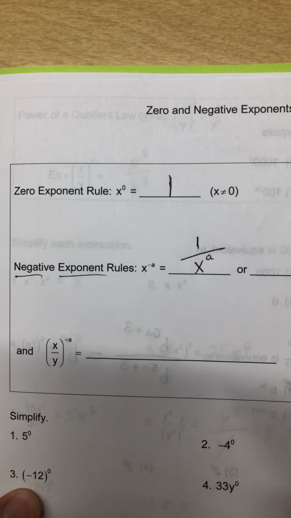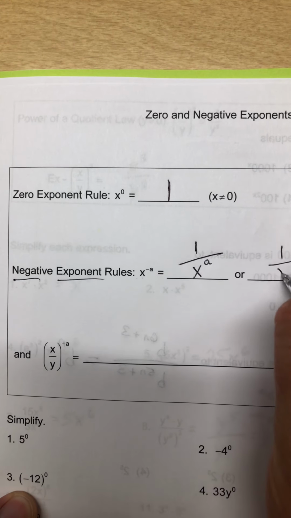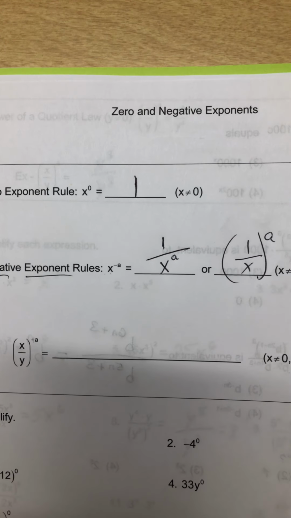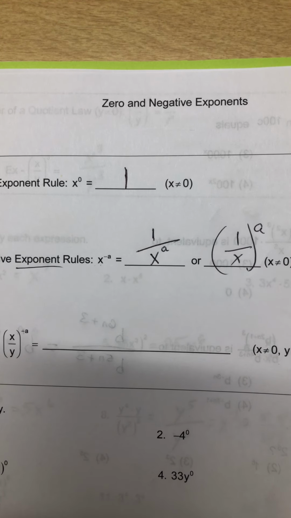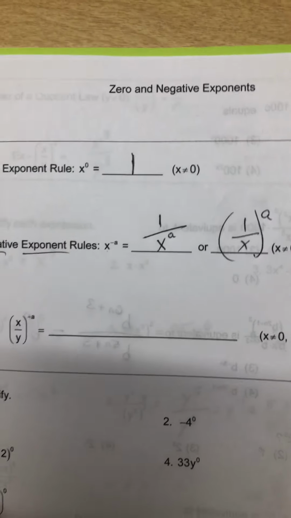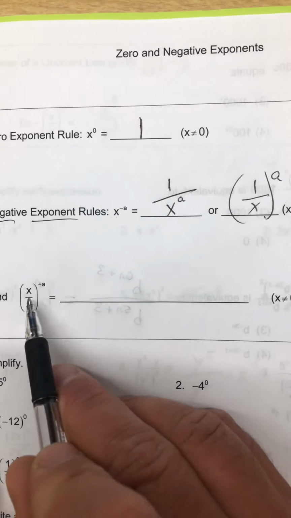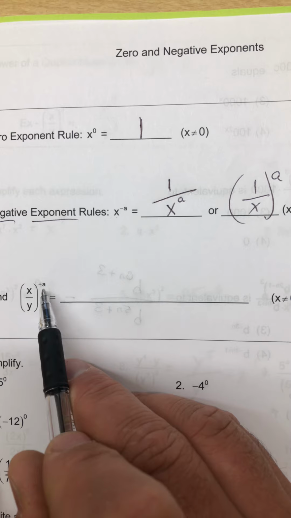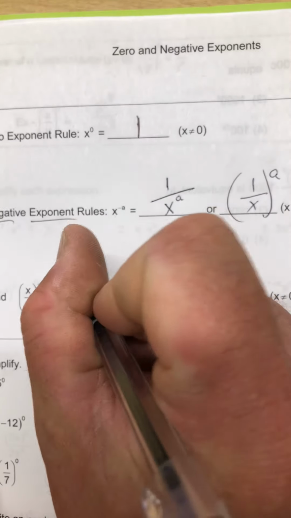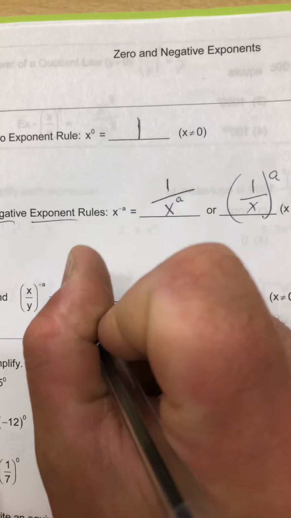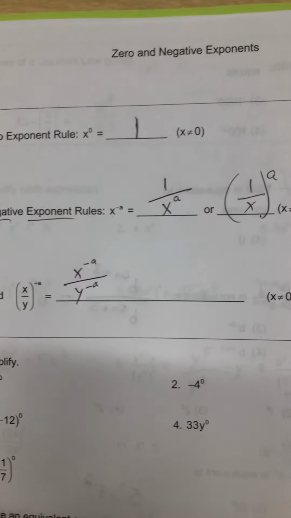Another way to write this, you could just say this is 1 over x all to the a, because the 1 on top's not going to change. Different ways of writing the same thing. Division works the same way. If you have x over y all to the negative a, you could distribute it through, maybe. This is a different way to write it: x to the negative a over y to the negative a.